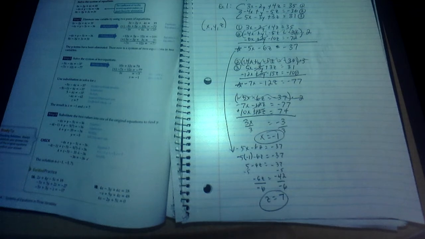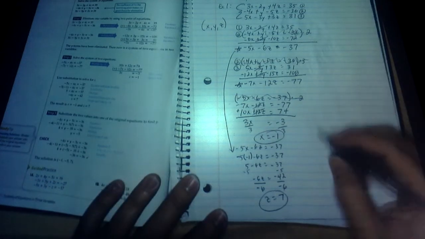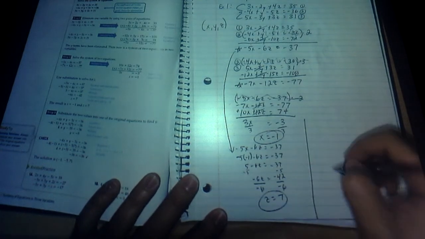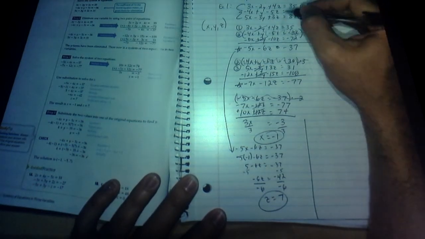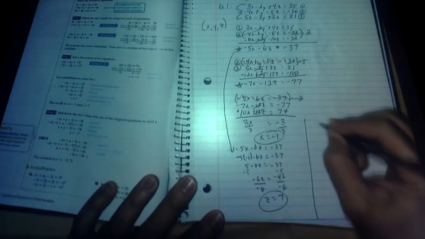They don't look super hard. So now, just kind of be thinking the process here. I found x. I found z. Now we're going to find y. So I'm pulling in the very top equation here. That's the one that looks okay to me.